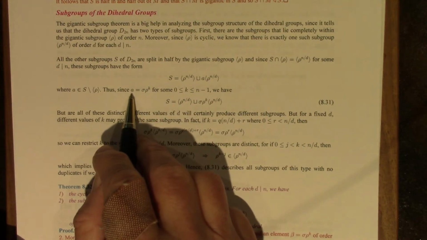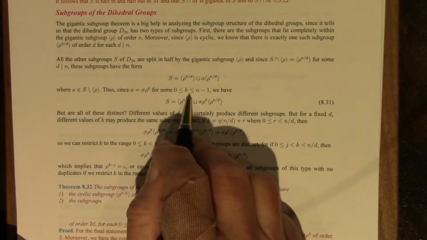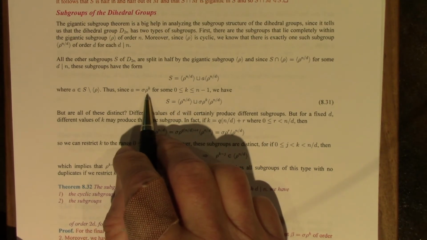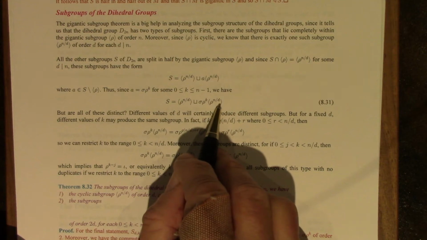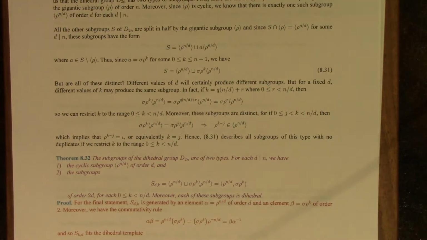Now, any element of the dihedral group has the form sigma rho to the k. And k is in this range 1 to n minus 1 because rho has order n. So S then takes this form. But now the question that must come to our mind is, are all these subgroups distinct for different values of d and k?